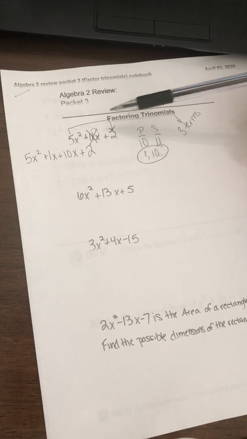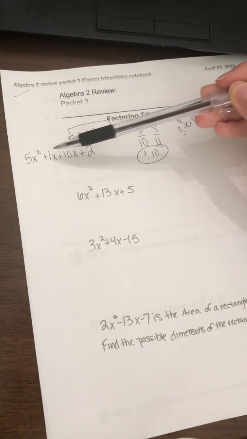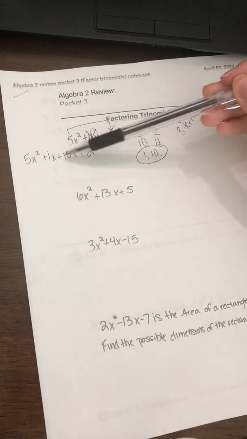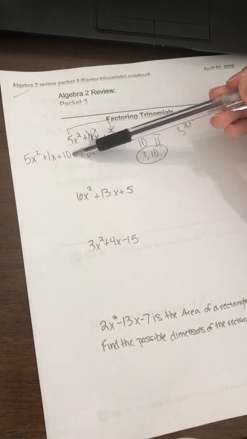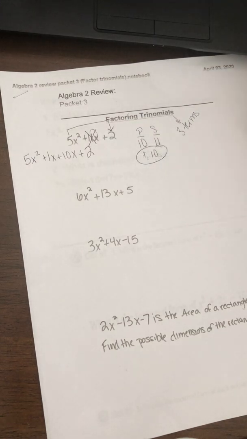A few things. Because we're replacing the middle number and it has x on it, that's why I put x's with the 1 and the 10. And it doesn't matter the order, the 10x will go first and then the 1x. But it is replacing the middle number once you find that pair.